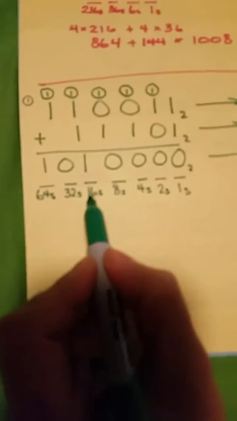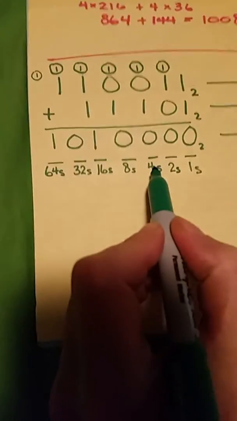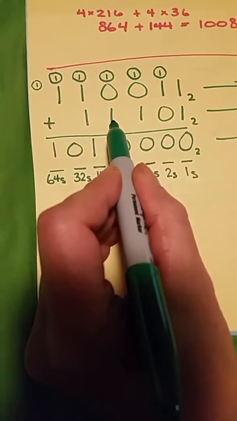Then the middle number here would be one group of 16, one group of 8, one group of 4, and a 1. So I'm going to put the 16 and the 4 together because that's easy for me to do in my head. So that's 20 for these 2 spots. Then plus 8 is 28, 29.